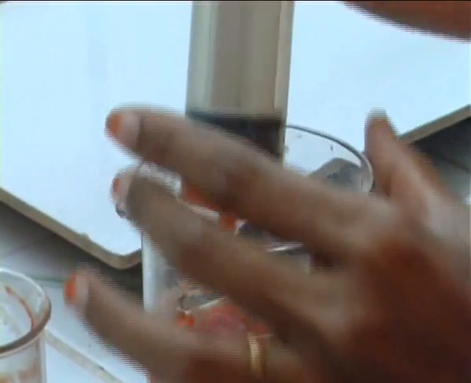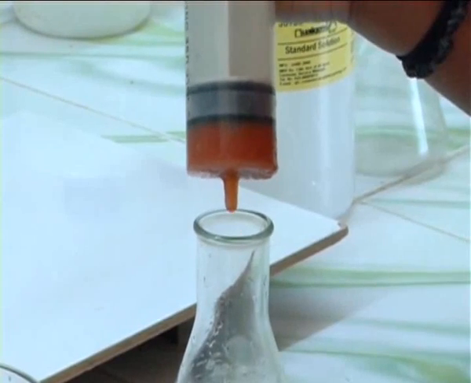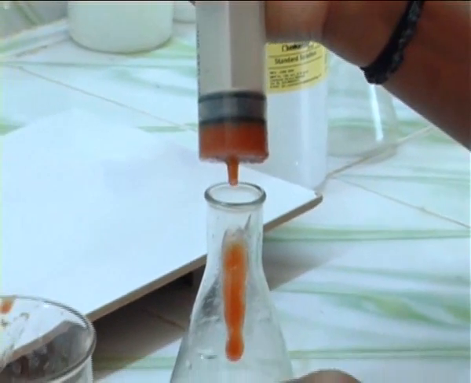Draw a sample from the pulp. Do a titration process to find out the acidity of the product. The measurement of acidity level is an indirect way of knowing the pH, which decides the stability of the product.